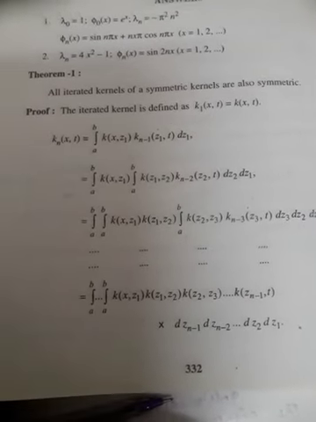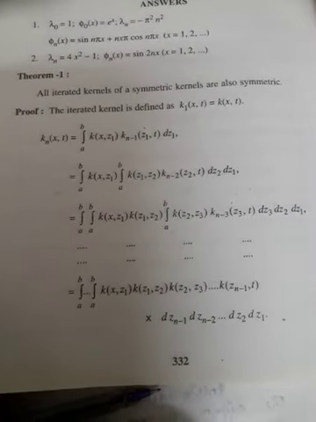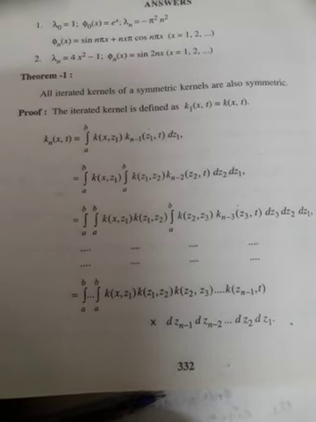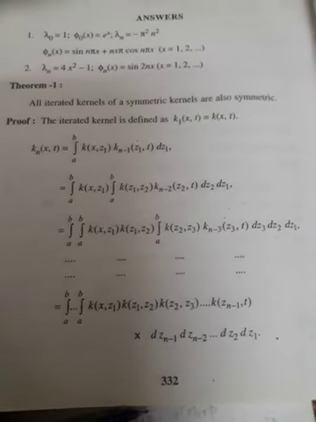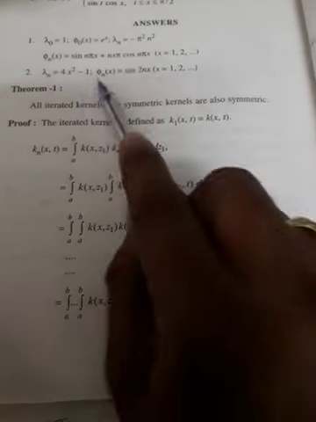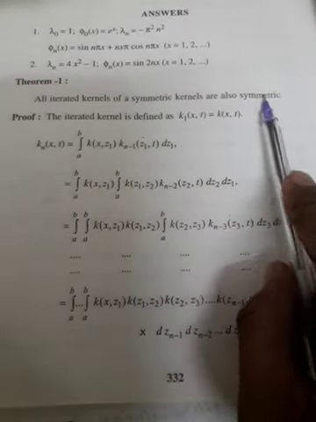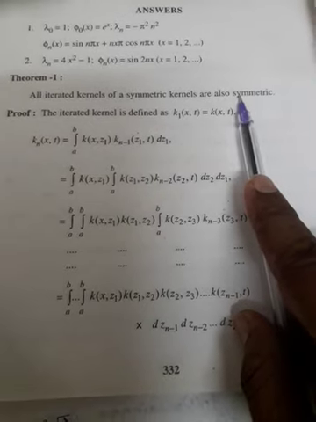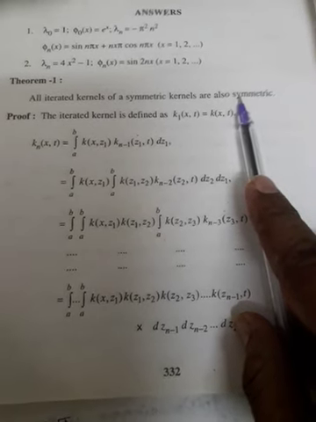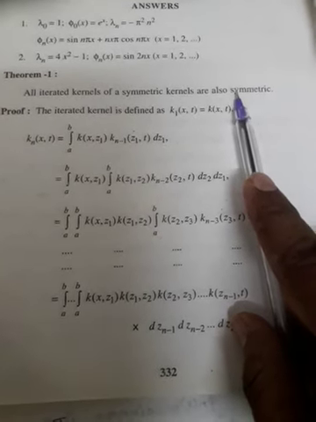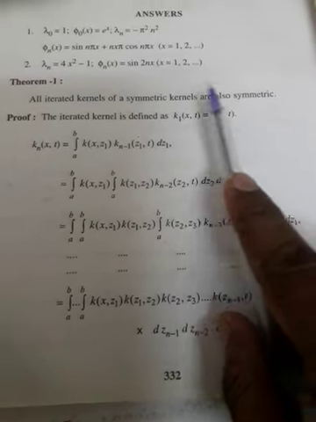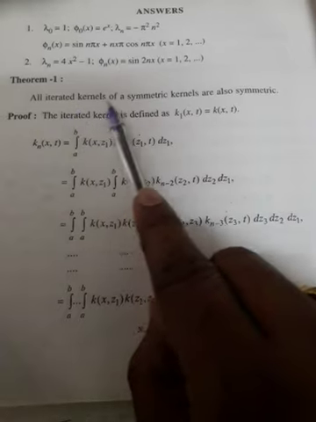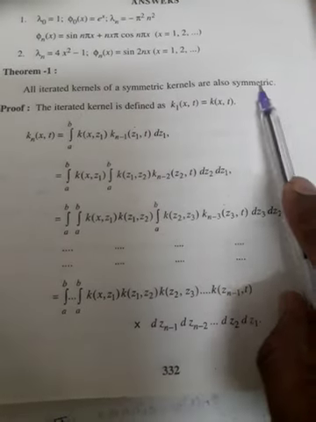Dear students, we are going to discuss another important theorem. The theorem says all iterated kernels of symmetric kernels are also symmetric. Iterated kernels, as you know already, we have solved so many problems based on the iterated kernel to get the resultant kernels. Now, all the iterated kernels of symmetric kernels are also symmetric.